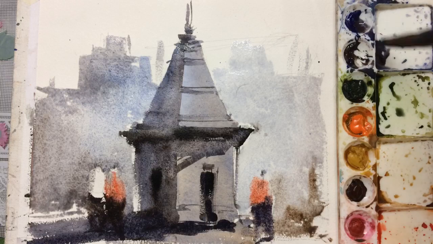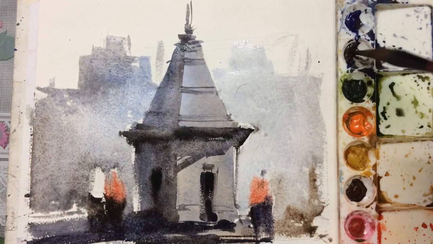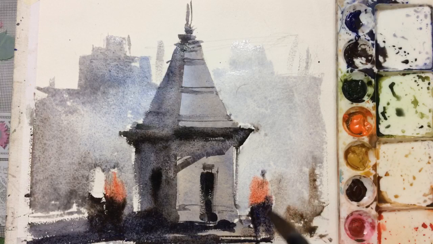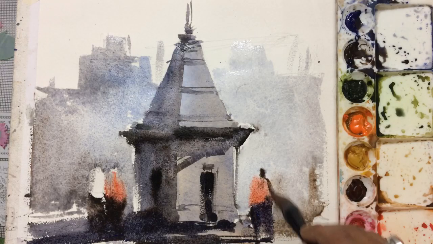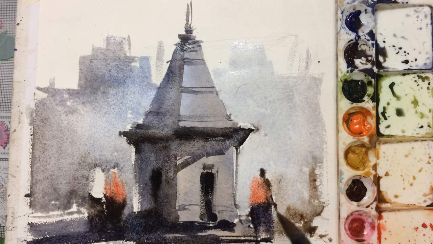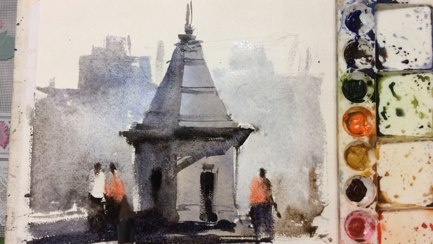So this guy will also have a shadow, right? Probably when it gets dry, you can make it more clear, but I'm just doing a little wet on wet.